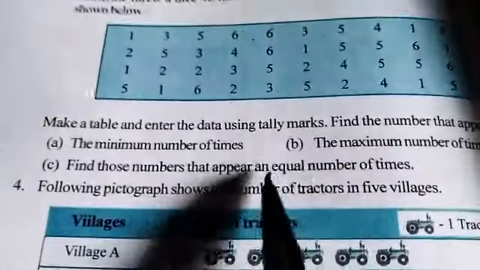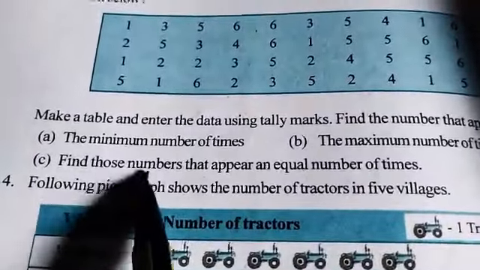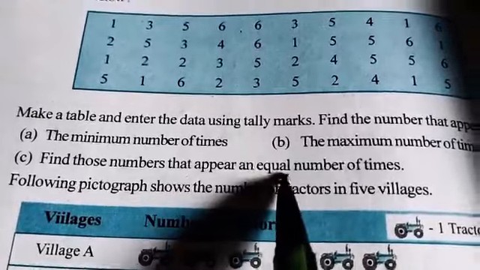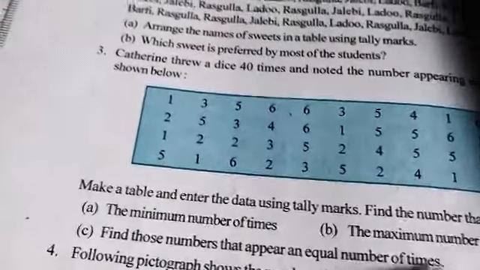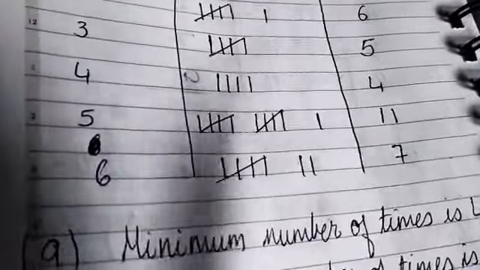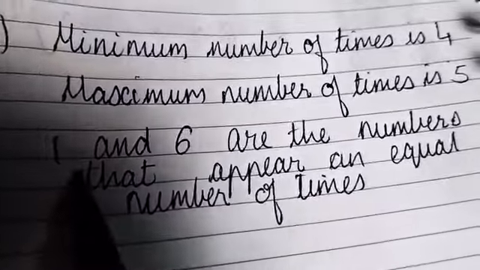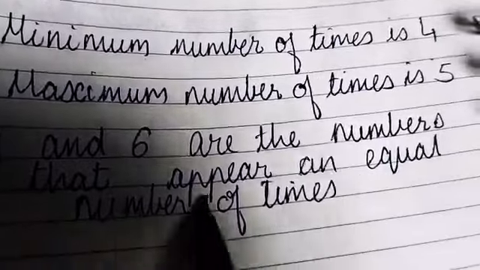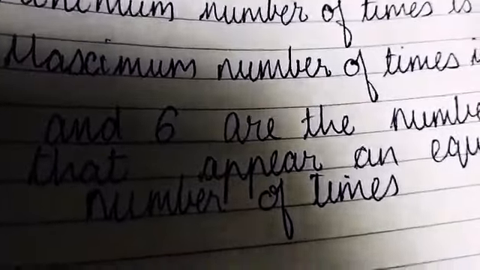Now, what is the last question? Find those numbers that appear an equal number of times. So, which are the two numbers that are coming an equal number of times? Here is 7 and even here is 7. So, number 1 and number 6 have come an equal number of times. So, we can say that 1 and 6 are the numbers that appear an equal number of times.